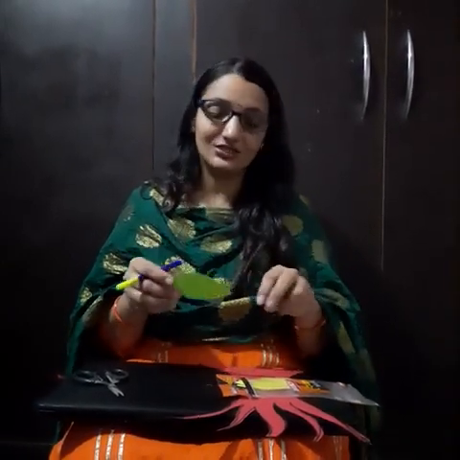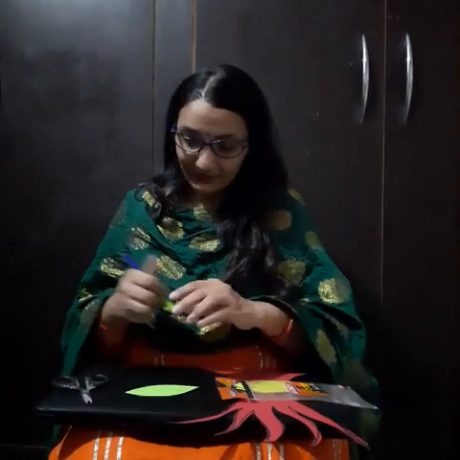But you'll have to work a little bit. You have to use one leaf. On one side, you're going to write down the vocab word, and on the other side, you're going to write down the meaning of the vocab word.